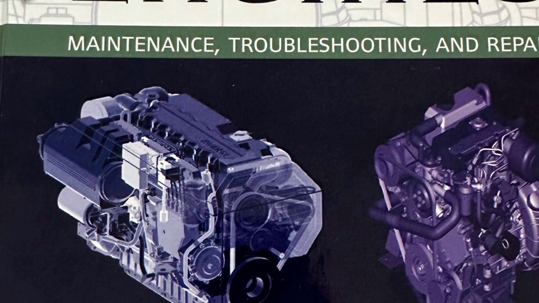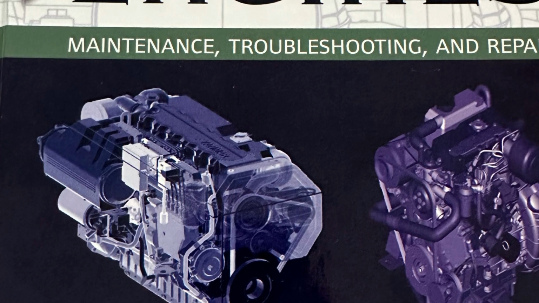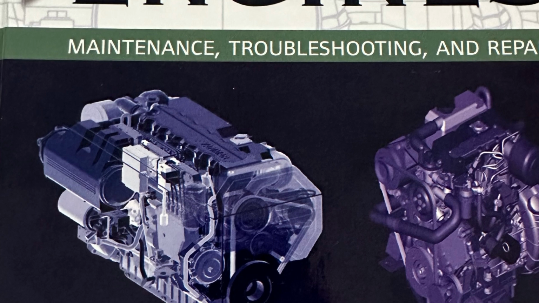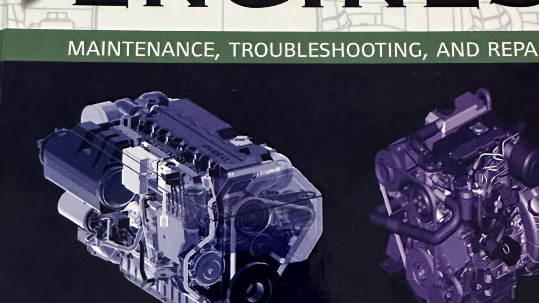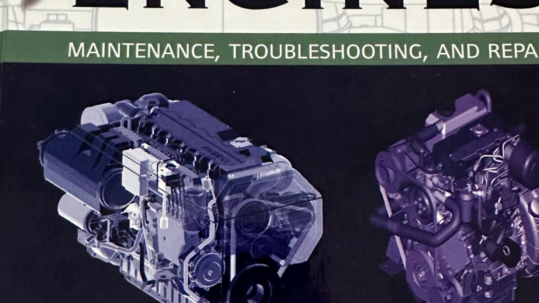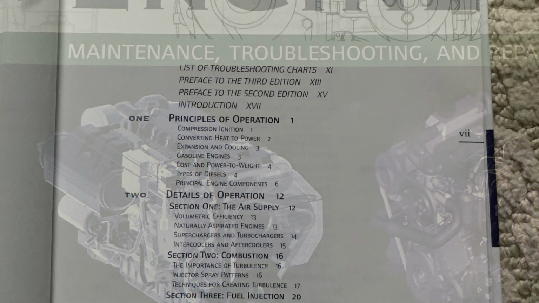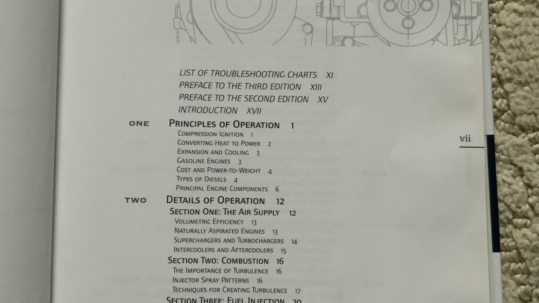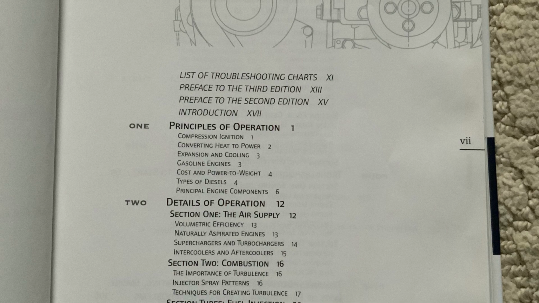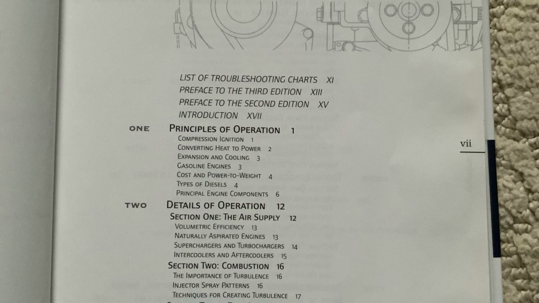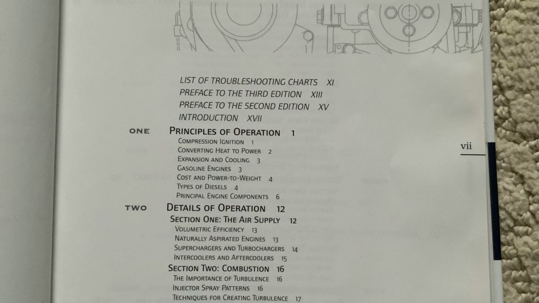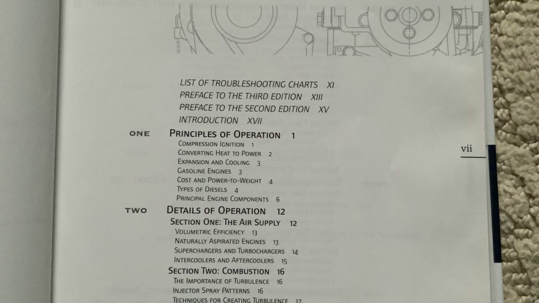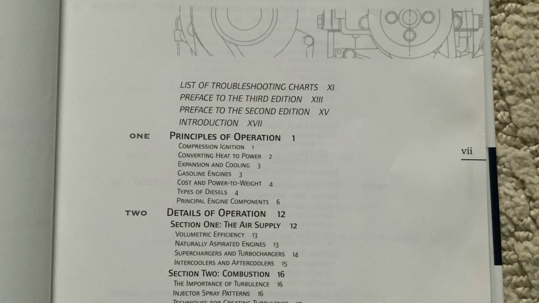Compression ignition. All internal combustion engines consist of one or more cylinders that are closed off at one end and have a piston driving up the other. In a diesel engine, air enters the cylinder, then the piston is forced up into it, compressing the air. As the air is compressed, the heat contained in it is concentrated into a smaller and smaller space.